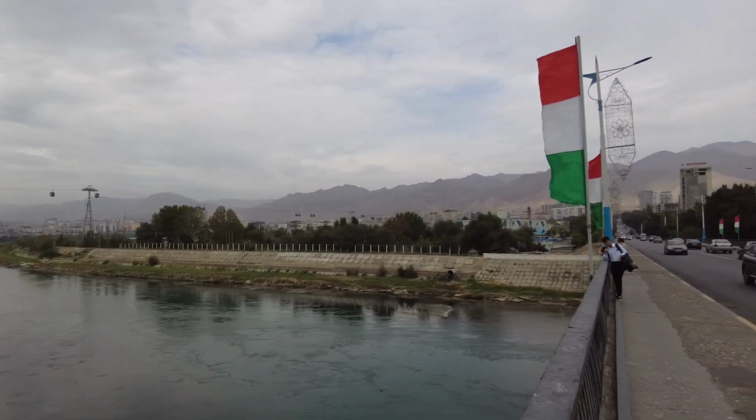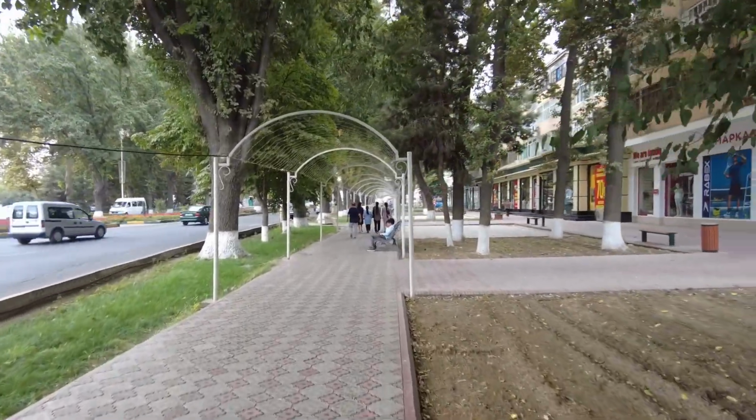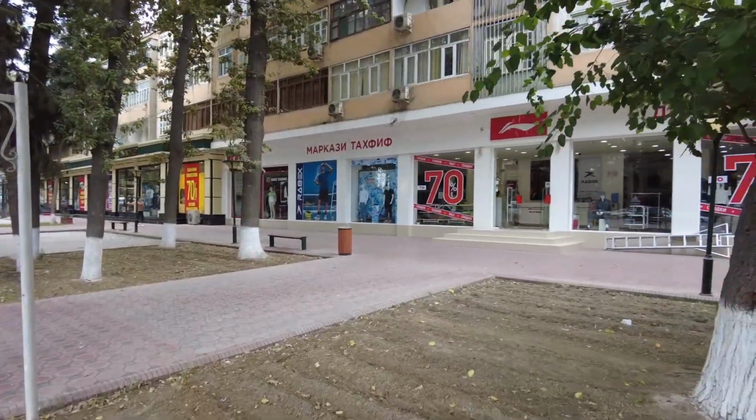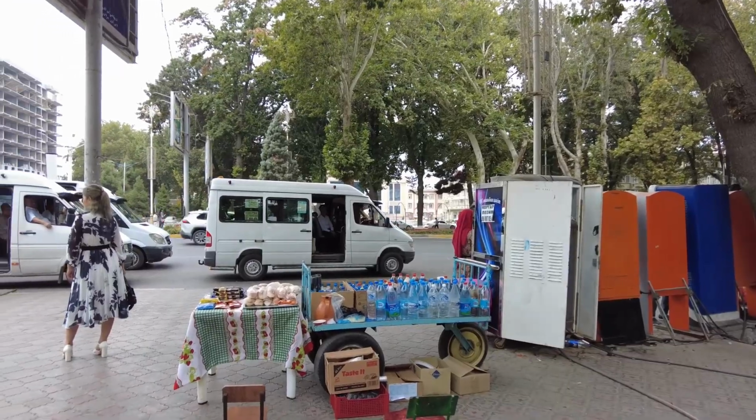Look at that mountain. So this is Khujand, in the northern part of Tajikistan, in the Sughd province. As you can see, this is the Syr Darya river. It separates Khujand into the northern part there, and the southern part of the Syr Darya river, which is here, the main center of Khujand. Khujand is actually the capital of Sughd province. It's a province that's famous for atomic cities during the Soviet era, because they enriched uranium in this area.